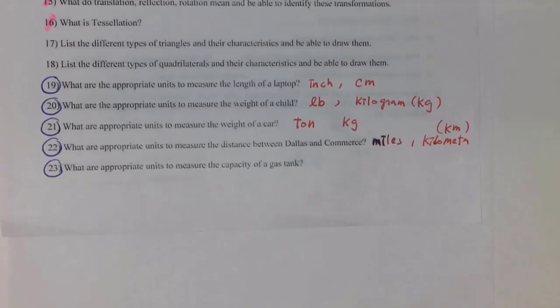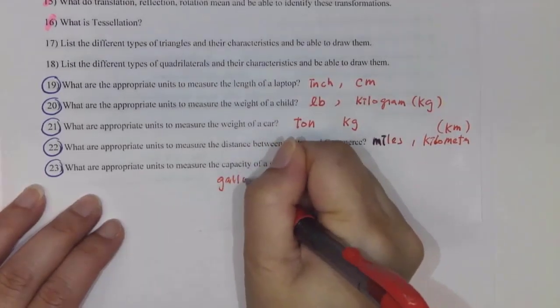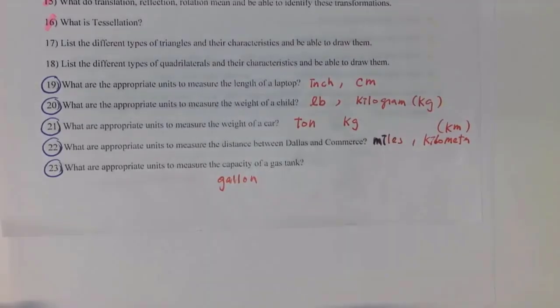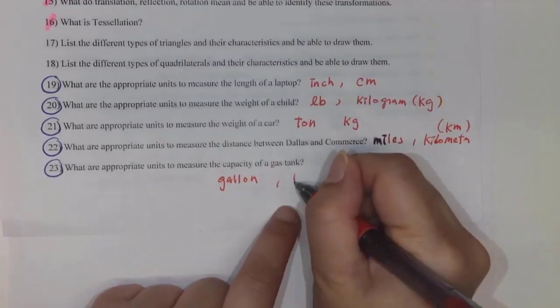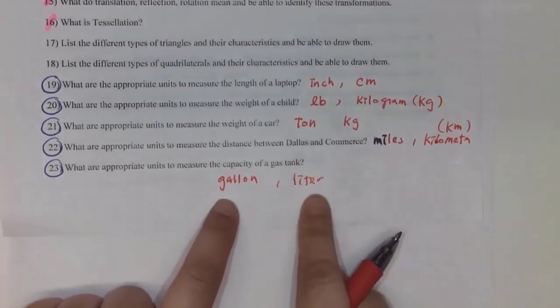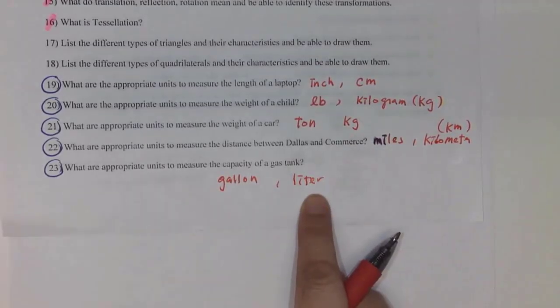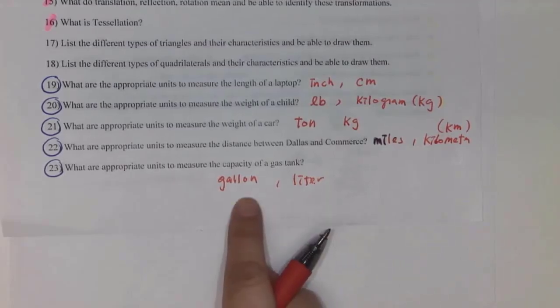What is the appropriate unit to measure the capacity of a gas tank? Remember, capacity is kind of the wet type of units. A gas tank would be, remember, gallons, gallons per mile, right? That's what we normally use here, gallons. What is the other unit? Okay, you guys keep saying meter. Meter is for length. No, that's too small. The next would be gallon. Huh? Liter. Okay. You know some drinks are in gallons, right? But some of them may be in liters. So a liter is a little bit smaller than a gallon.